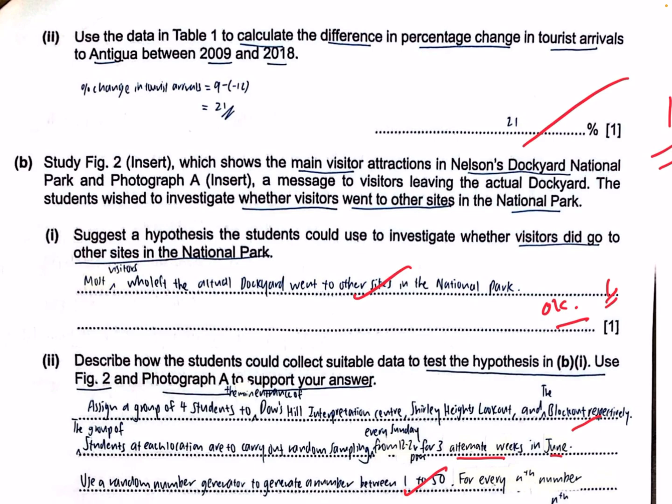Okay, so message to visitors leaving the area. So you want to investigate whether visitors went to other sites. So hypothesis, right, to investigate whether visitors go to other sites in the national park, right? So you need to have 2 factors, right?